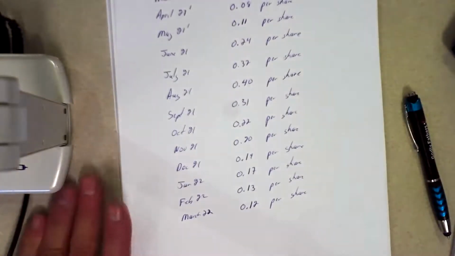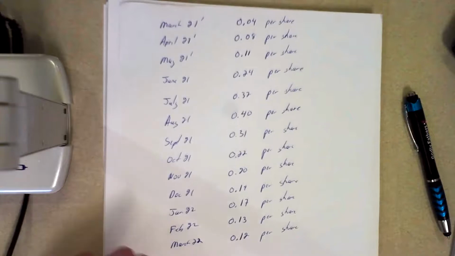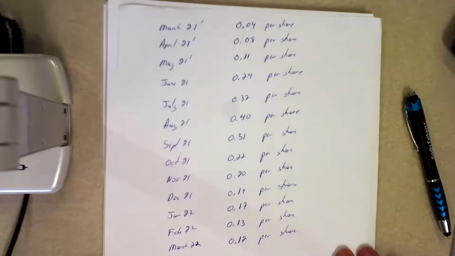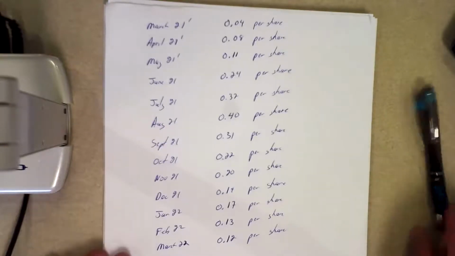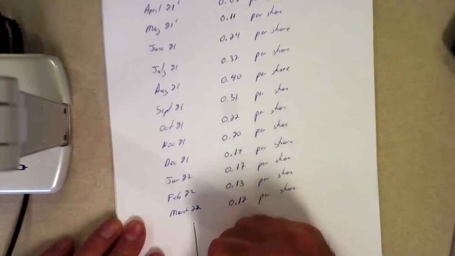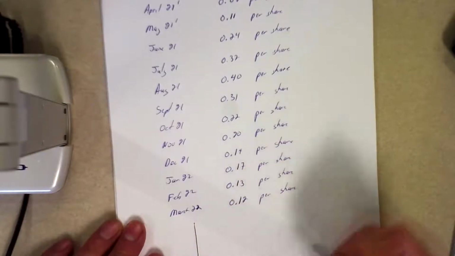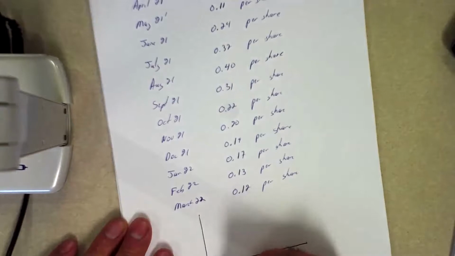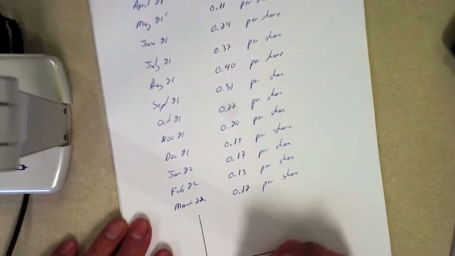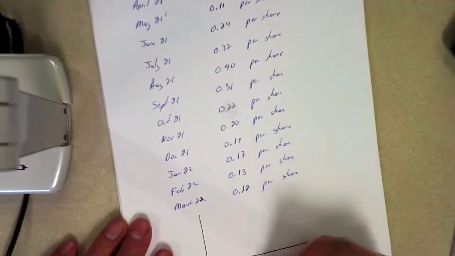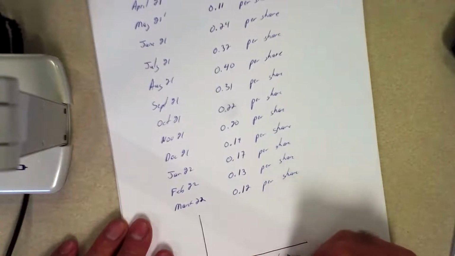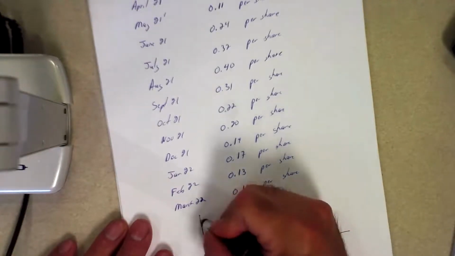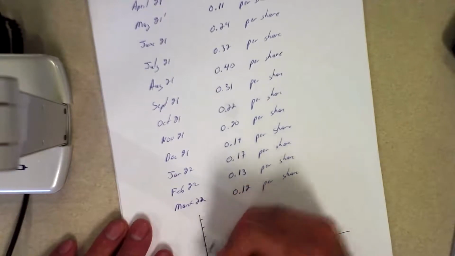All right, so I want to create a time series based off of my data. So if I were to do it by hand, right? It wouldn't be able to fit on my paper. But you would put the month and the year. So it would go March 2021, April 21, May 21, and so forth. You keep going, and then you start putting your price per share.